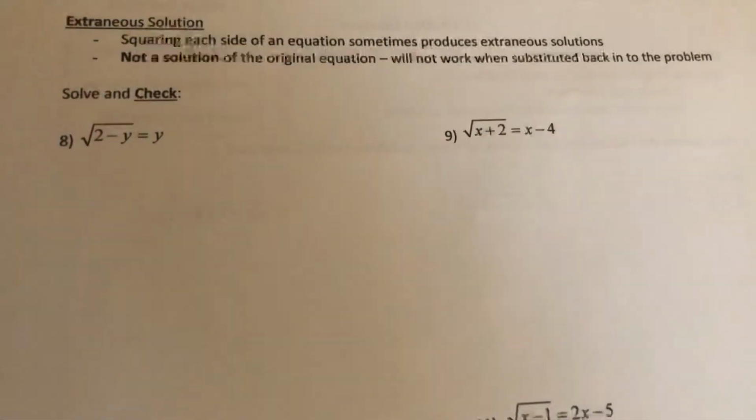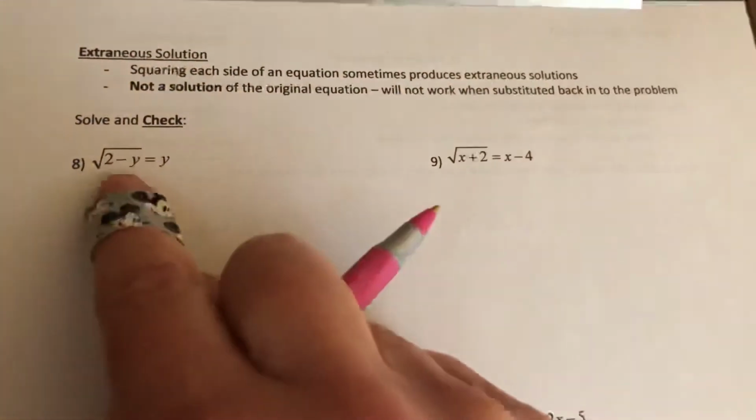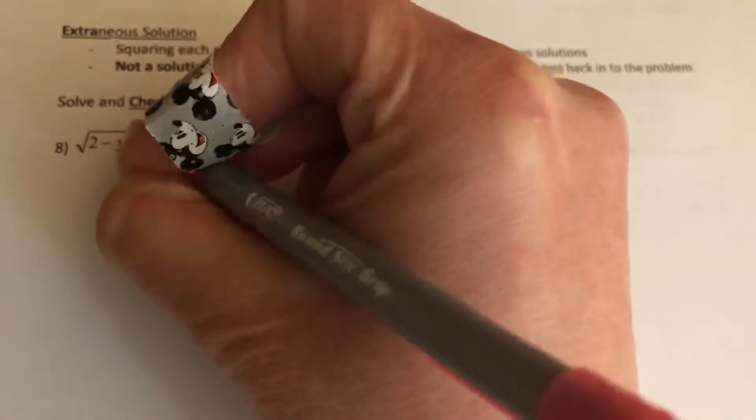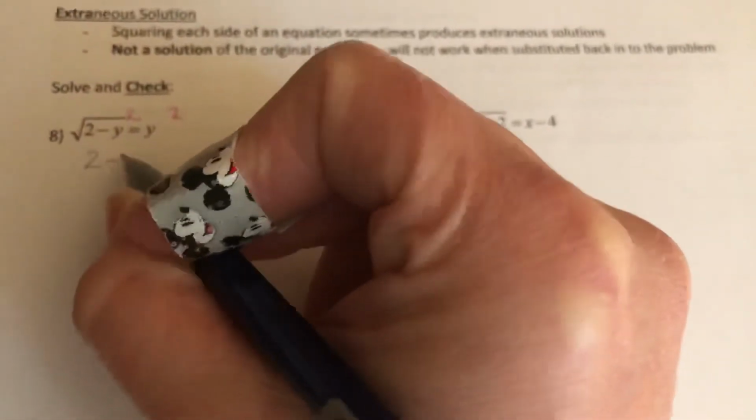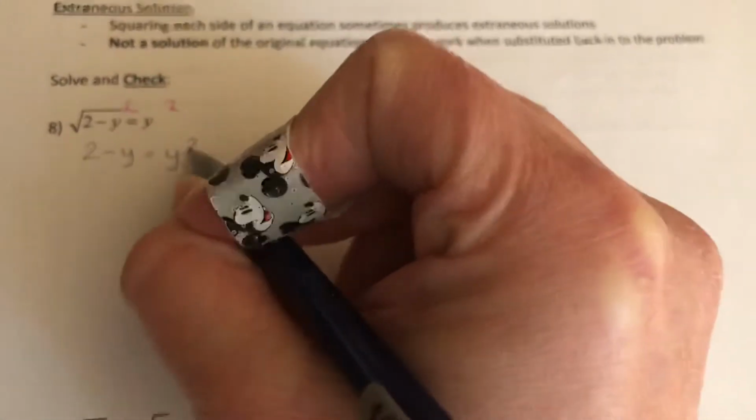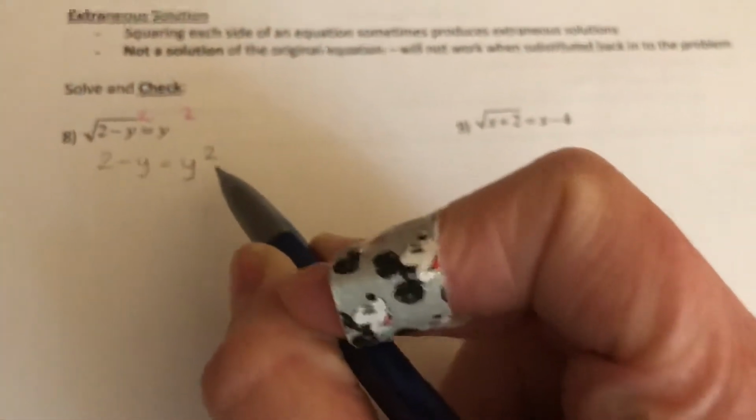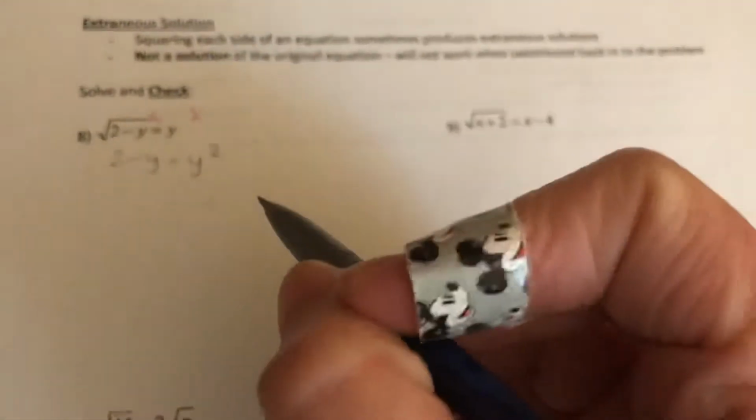So I'm going to do number 8 first. So we have the radical isolated, which is good. We're going to square both sides. So out comes the radicand of 2 minus y, and it equals y squared. So since we have that y squared, hopefully you notice, hey, I'm probably going to have to do some factoring or quadratic formula to solve this.